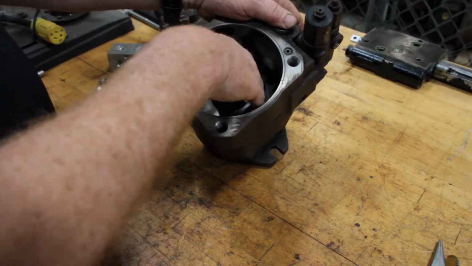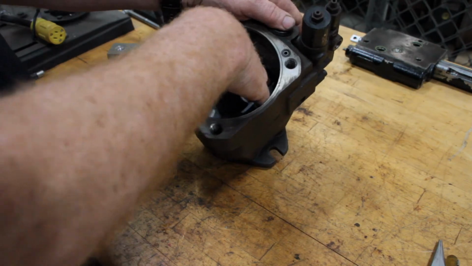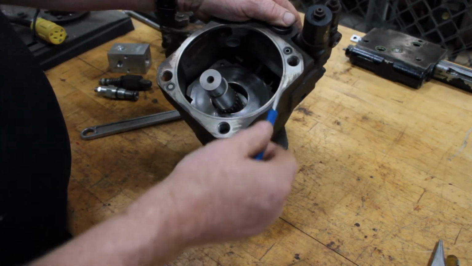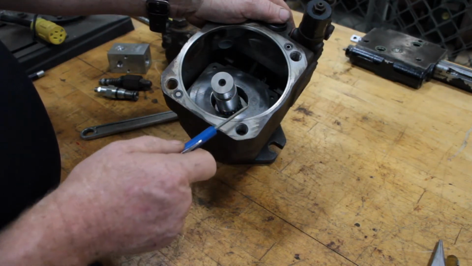Now, this one is in bad shape, so I can't push that swash plate and make it angle real well. I can a little bit, but it's not real clear to you on the camera, but that's how that works, as we discussed in our pump section.